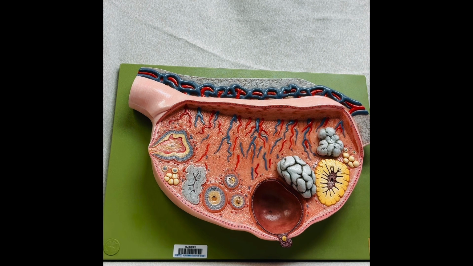And then eventually this structure will degenerate into the corpus albicans. Albicans refers to white, and so that's why this one has a whitish gray color to it. This then would be the corpus albicans.